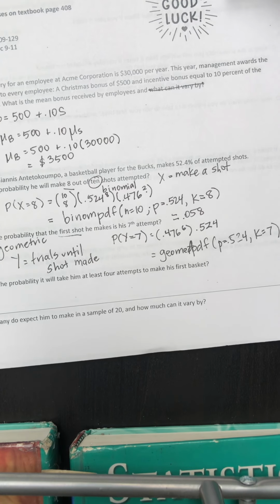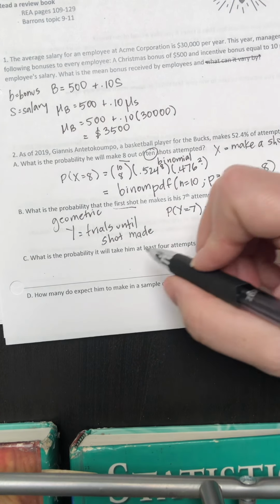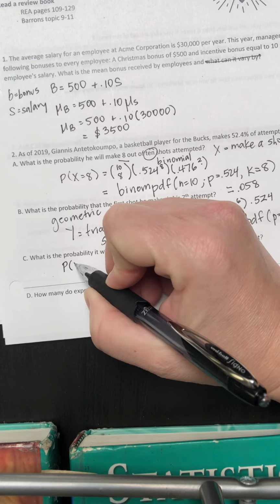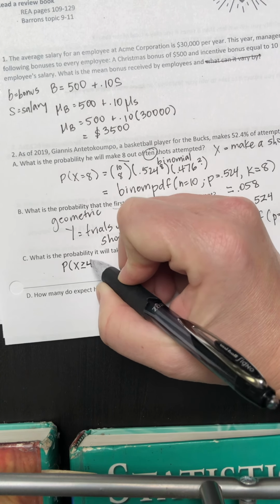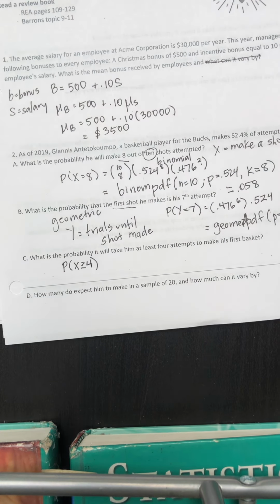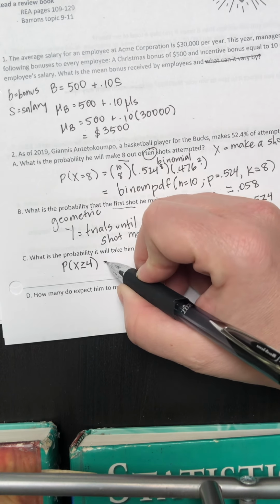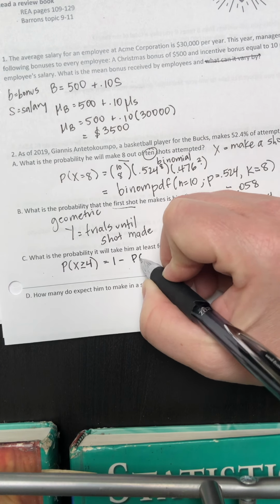So numbers that are at least 4, all right? At least 4 means 4 or more. If I plan on using my calculator, it can only do less than or equal to problems. So I've got to rewrite this as a less than or equal to problem.